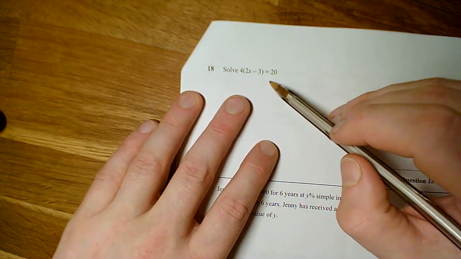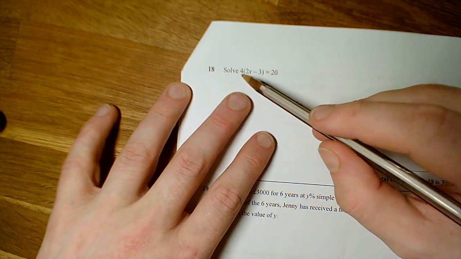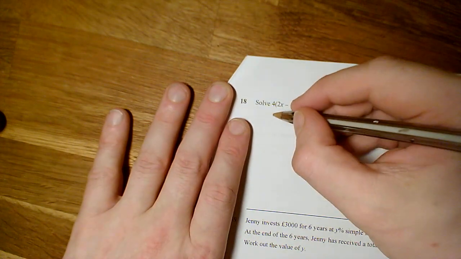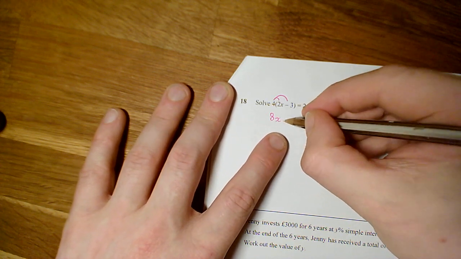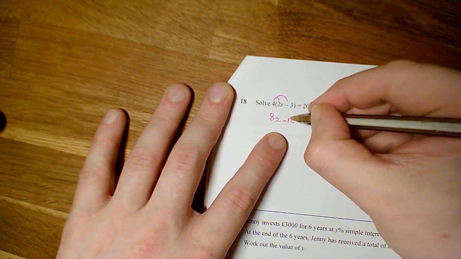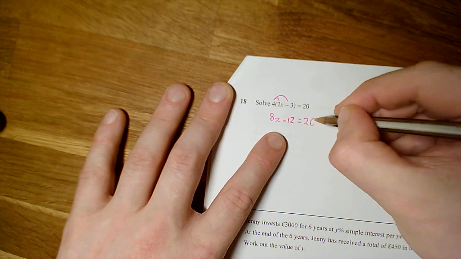Okay, solve it. There's a couple of ways to solve these. The way I've been showing you, when you see some brackets, just expand them every time. 4 times 2x is 8x. 4 times minus 3 is minus 12. And I get 20.